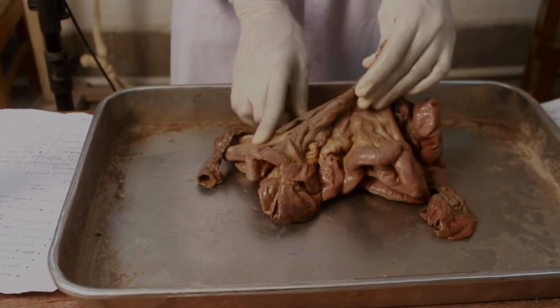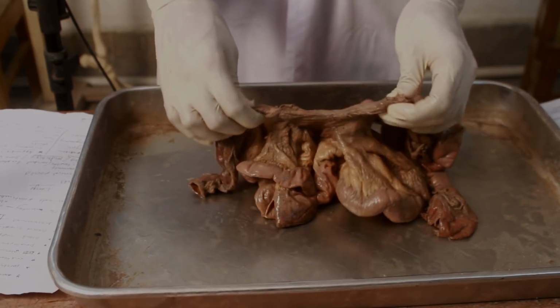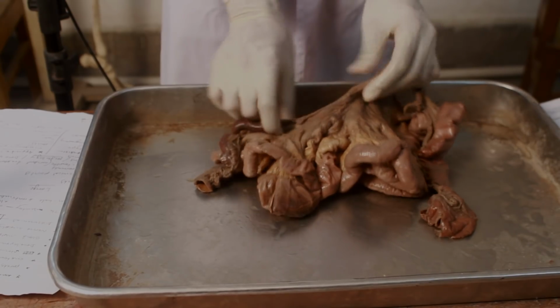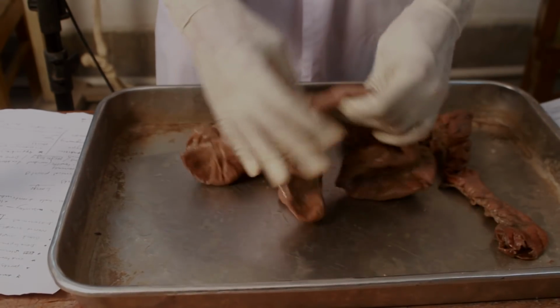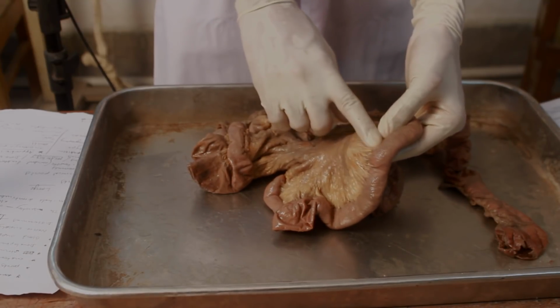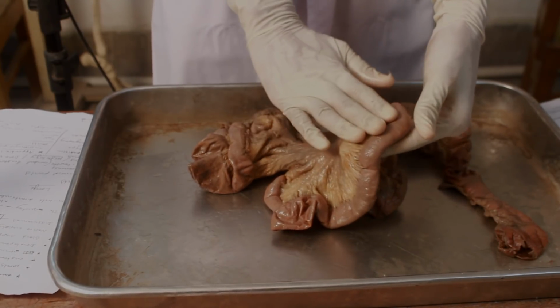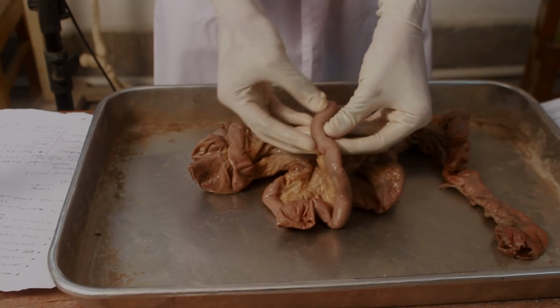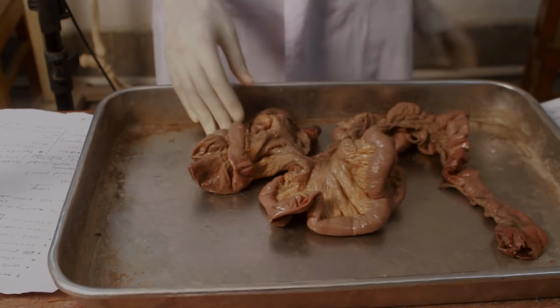The root of the mesentery is also considered as the vertebral border of the mesentery. And there is also the intestinal border or free border. At the intestinal border, the mesentery separates to enclose the tube of the jejunum or ileum.